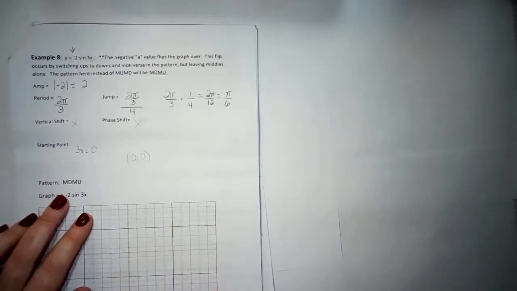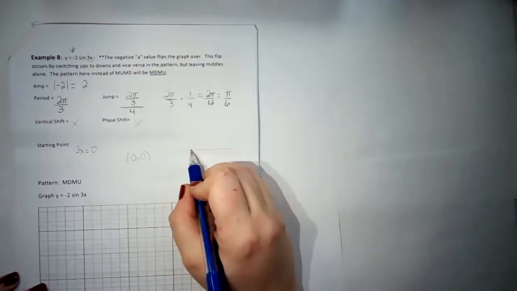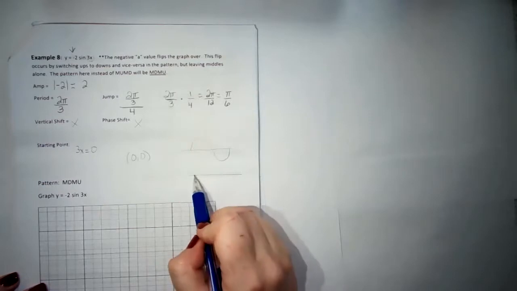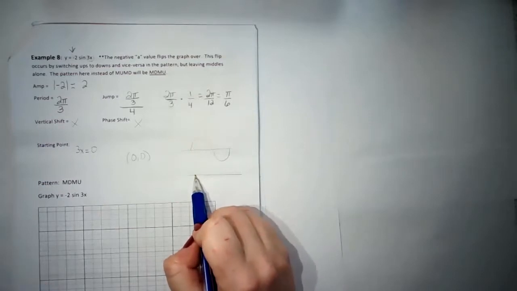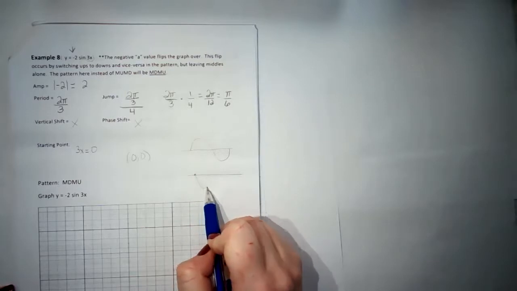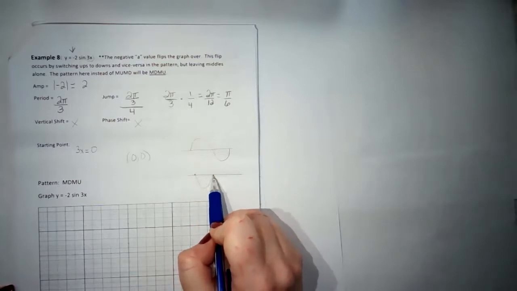All right. So normally sine is MUMD, right? Middle up, middle down. But we've been reflected. So if normally we look like this, the reflection of this is going to be, I start at the middle because the middle is the middle, whether you're upside down or not. Instead of going up, I'm going to go down, back to the middle.